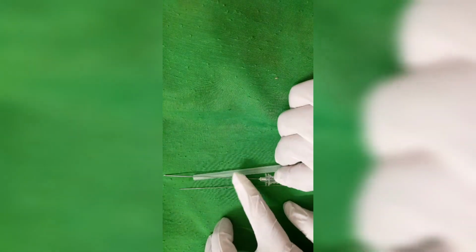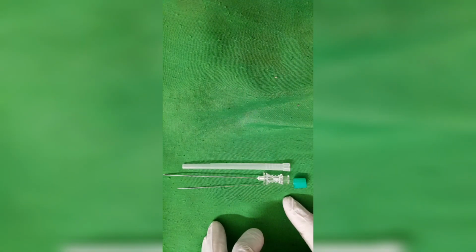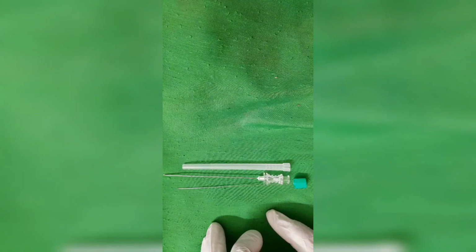There are also stainless steel LP needles available, which can be reused after sterilization. But this is a disposable needle which can be used only once, single time use.